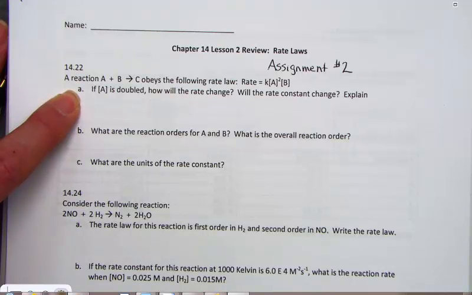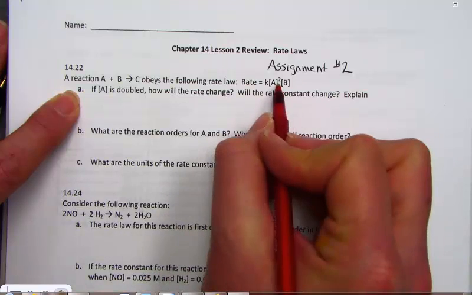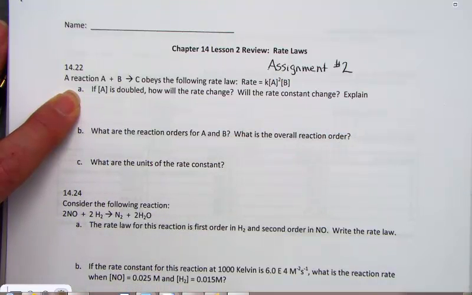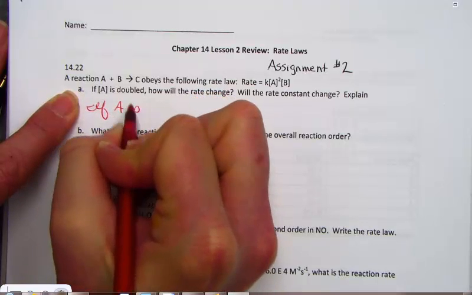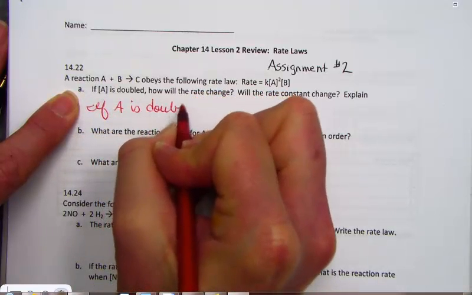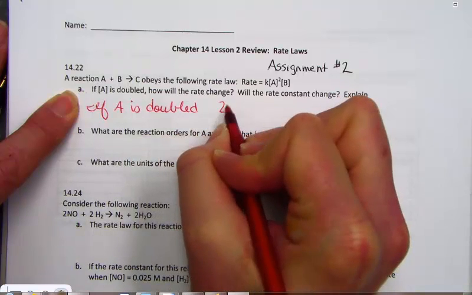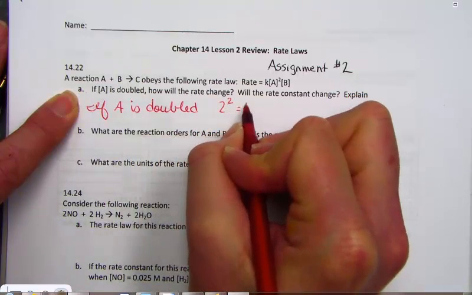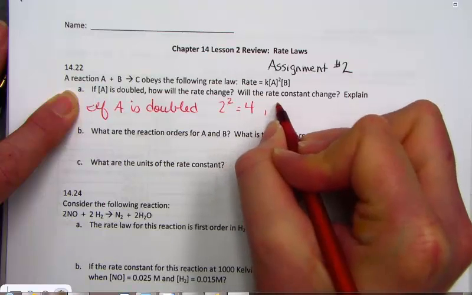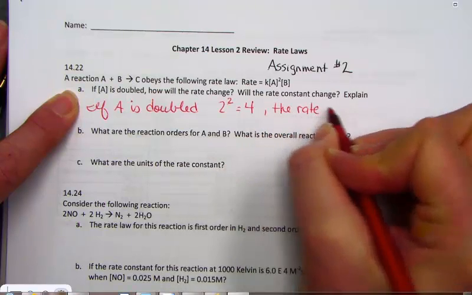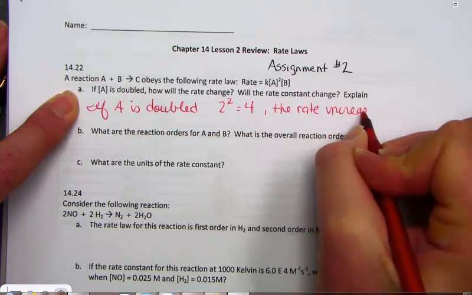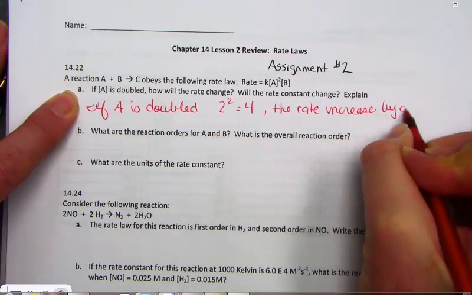If the concentration of A is doubled, what would happen to the rate? Of course, A is the second power, so if A is doubled, you can see what would happen. Doubling the concentration would make the reaction go 4 times faster. So the rate would increase by a factor of 4.